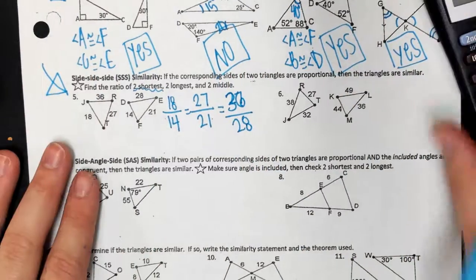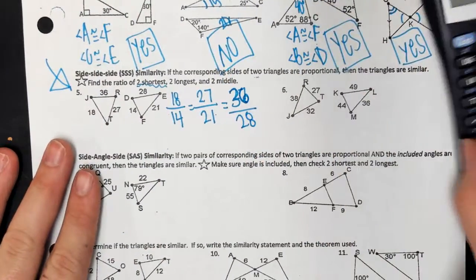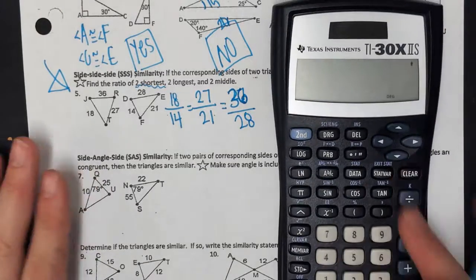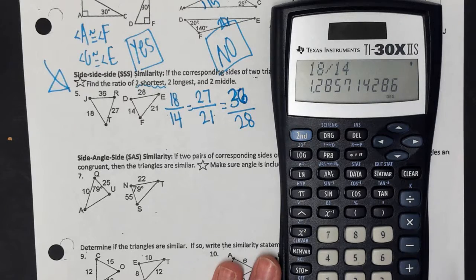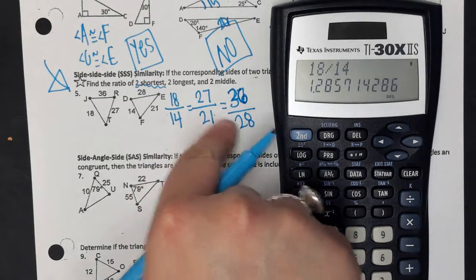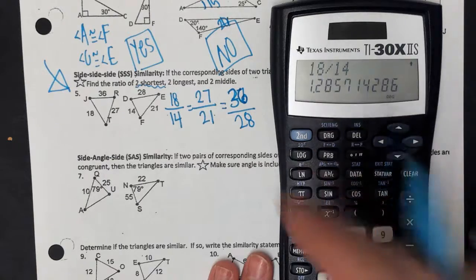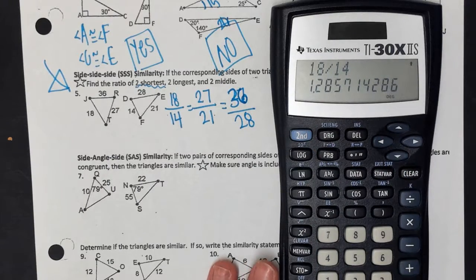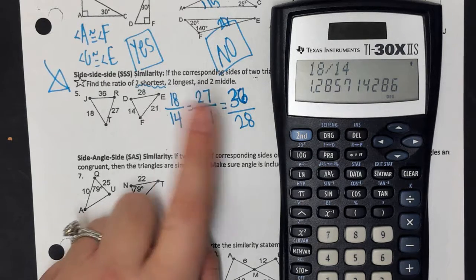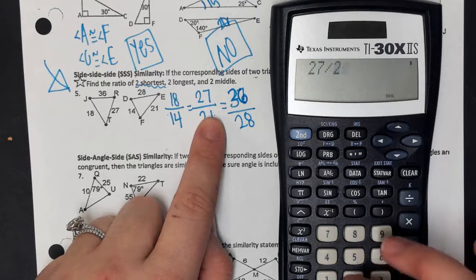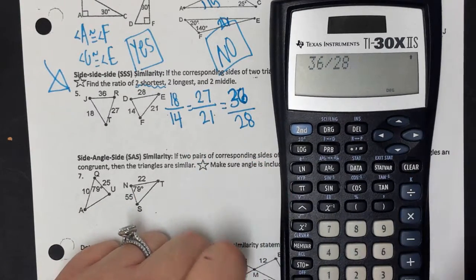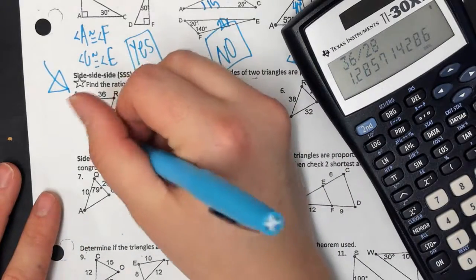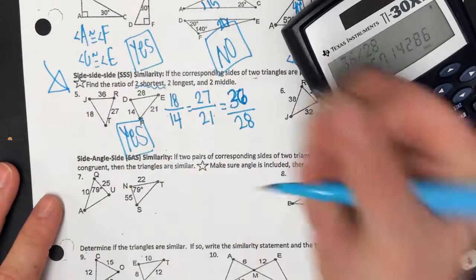Now, take your calculator and find what all of these equal. 18 divided by 14 is 1.28. I need all three of these to equal the same exact thing for these to be similar. So check on that one. 27 divided by 21. Is that the same thing? Yes. 36 divided by 28. Same thing? Yes. So yes, these are similar by SSS.